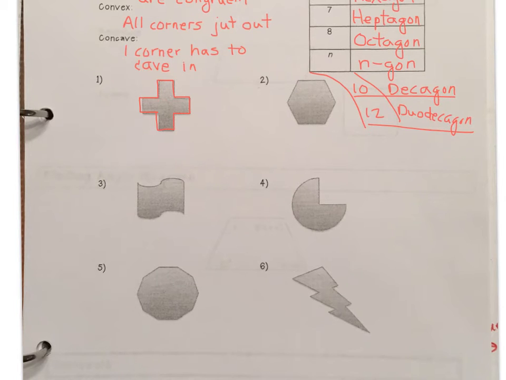A duodecagon. And we can describe it a little more. It caves in. See how it caves in right here? And it caves in here? And it caves in? So we're going to call that concave. It's a duodecagon because it has 12 sides and it caves in.